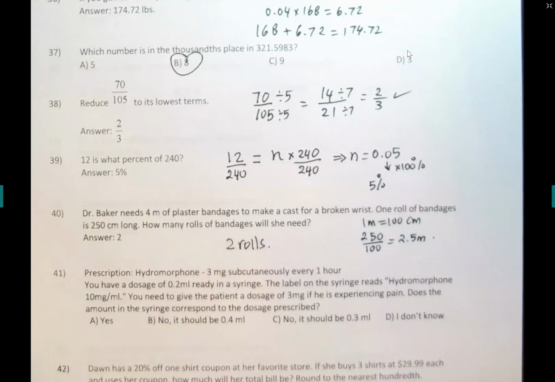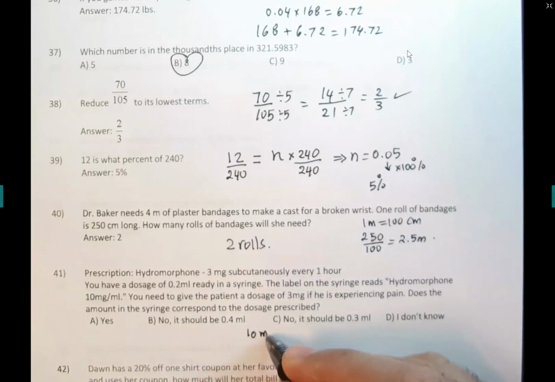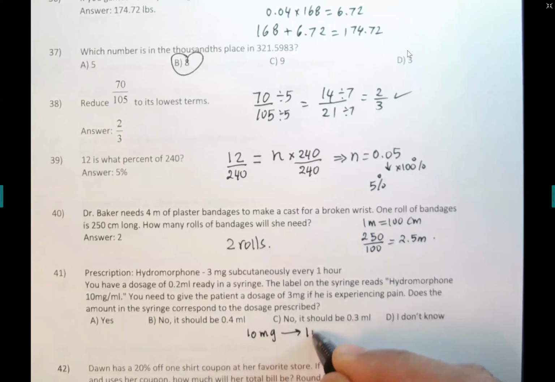Prescription: hydromorphone 3 milligram every 1 hour. You have a dose of 0.2 milliliter ready in a syringe. The label in the syringe reads hydromorphone 10 milligram per milliliter, so 10 milligram of medicine in 1 milliliter. You need to give a patient a dose of 3 milligram if he's experiencing pain. Does the amount in the syringe correspond to the dosage prescribed?